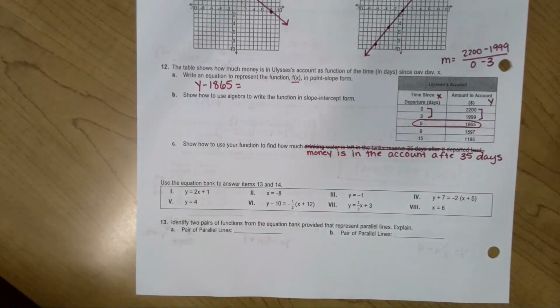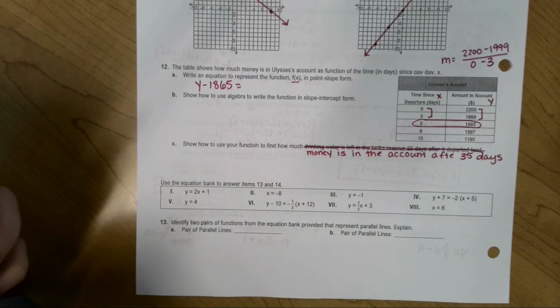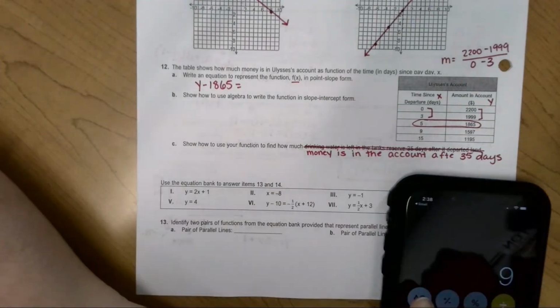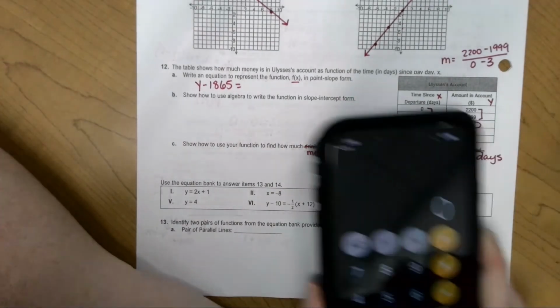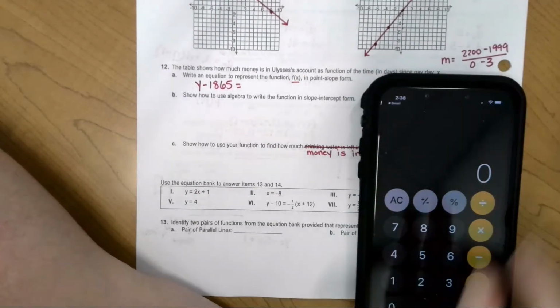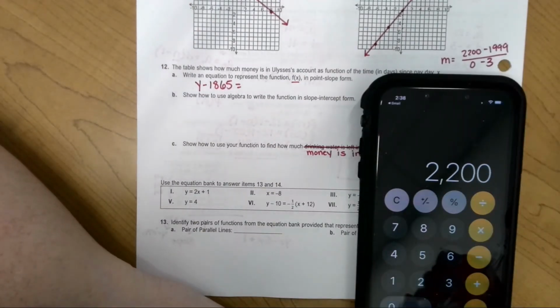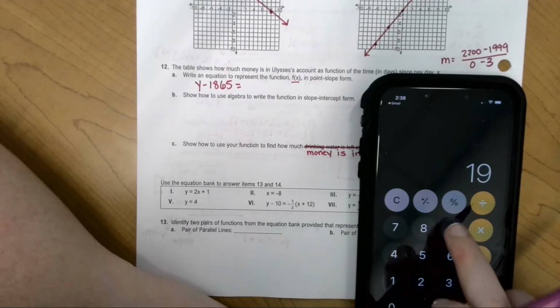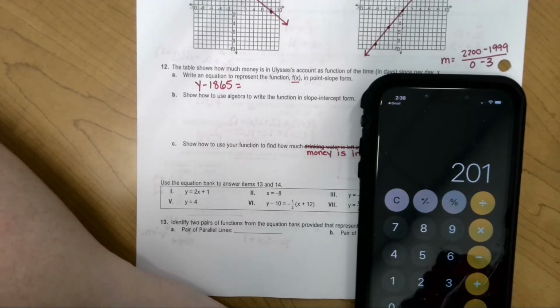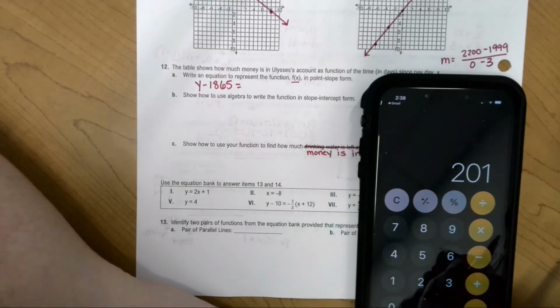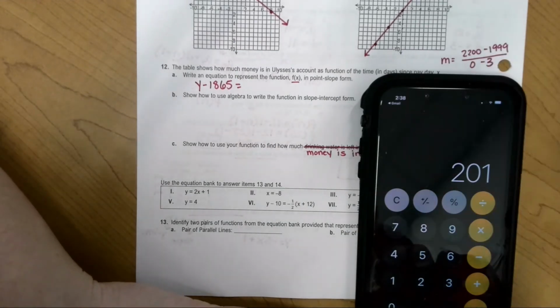So, let me find my calculator. We're going to do 2200 minus 1999. Should get 201 over 0 minus 3 is negative 3.